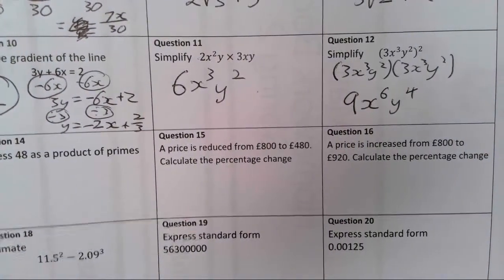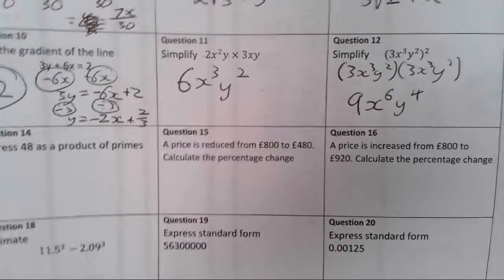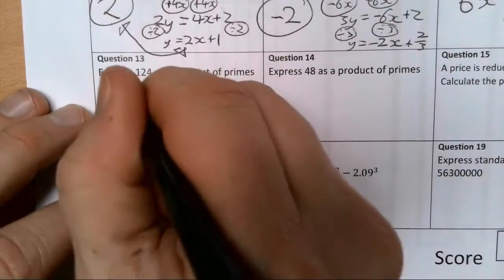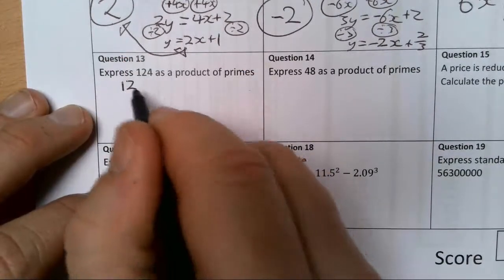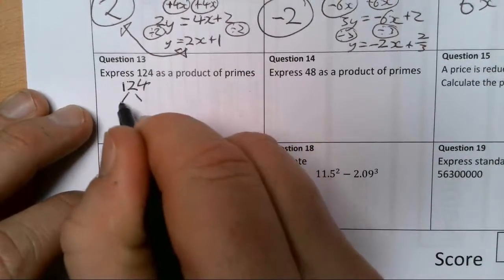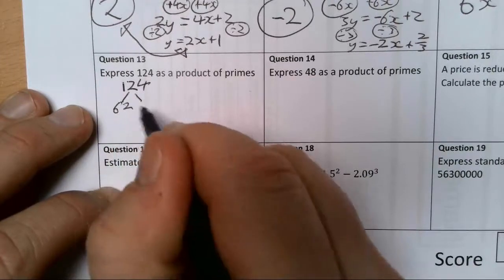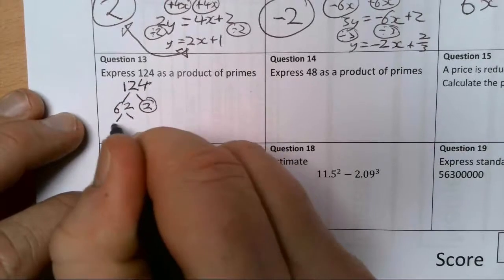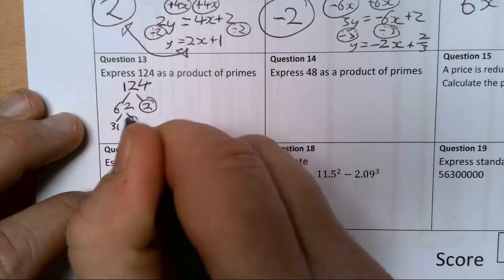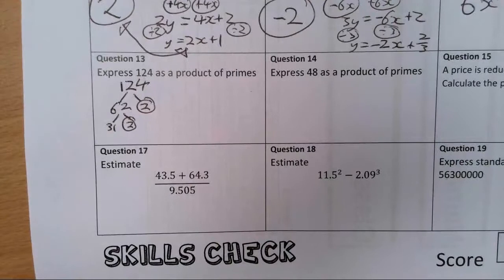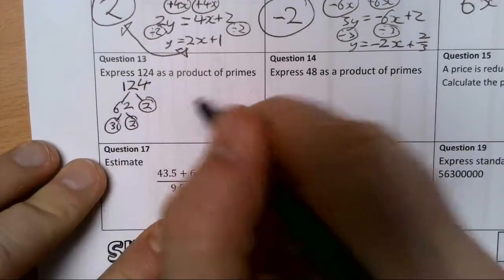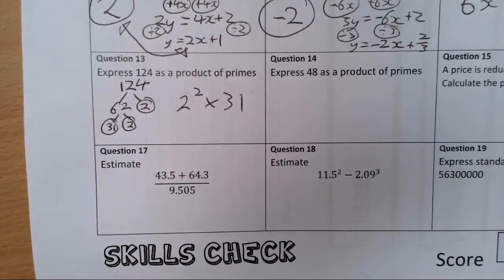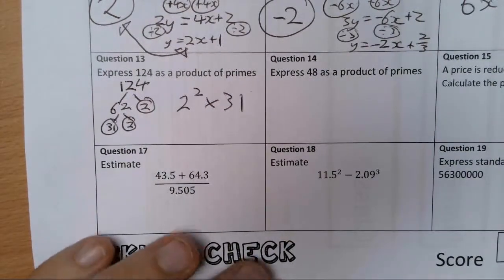Question 13. Express 124 as a product of primes. We've got a bit of a space issue here, so we're going to have to write nice and small. 124, I might just divide by 2 to begin with. So 62 times by 2, 2 is prime. I'm going to keep going, 31 times by 2. 31, is 31 prime? Yes, so we've got 2 squared times 31.